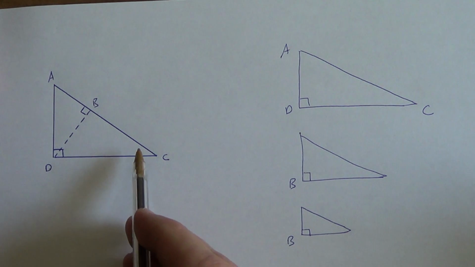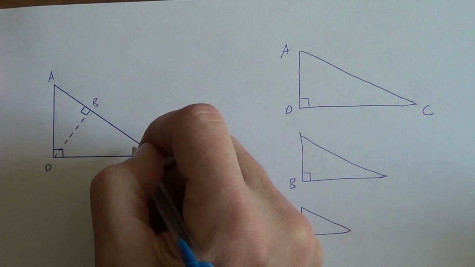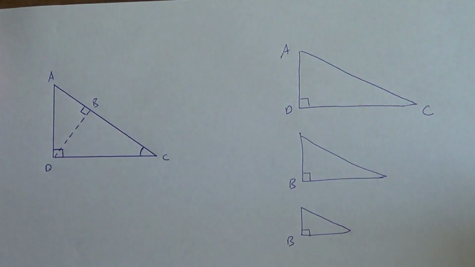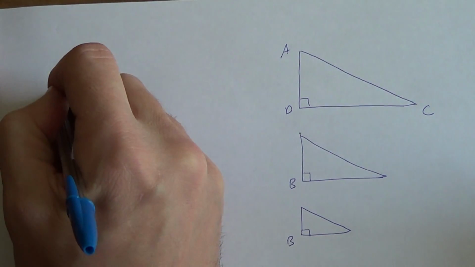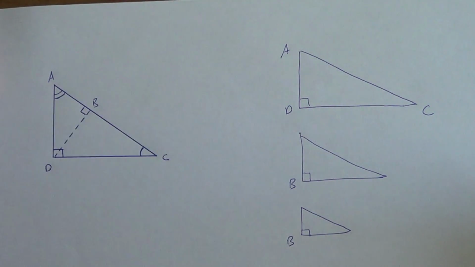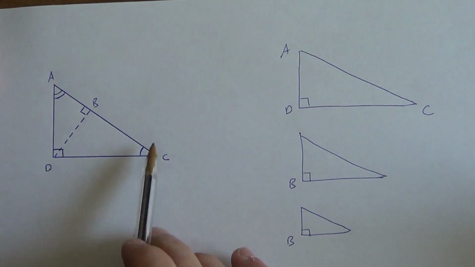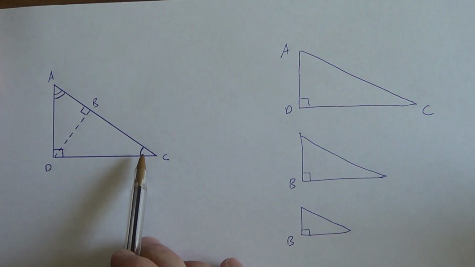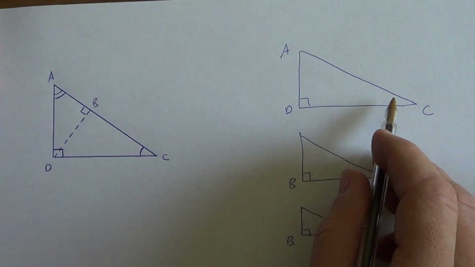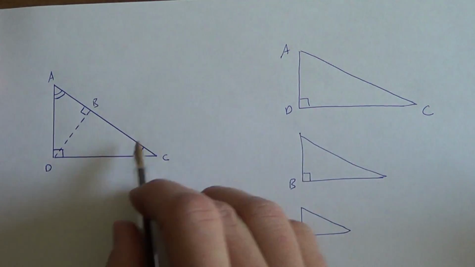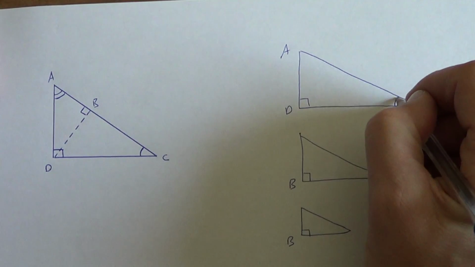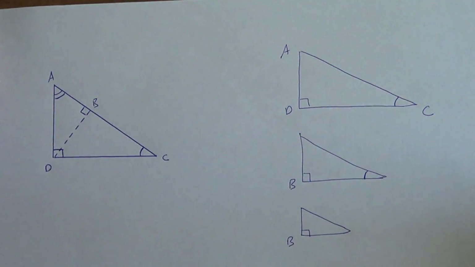I'm going to come back over here. I'm going to put one mark right here. And then I'm going to put 2 marks up here. We're going to use those marks to help us out. So when I'm doing this medium-sized triangle, that's this one right here, this one mark has to be in the same spot as this mark up here. Okay, one mark, one mark. So that one mark has to be right there.